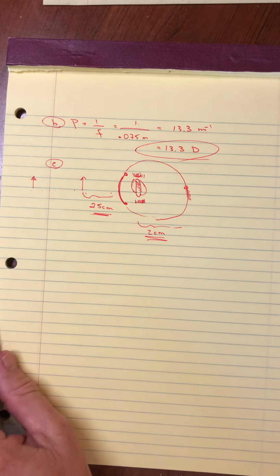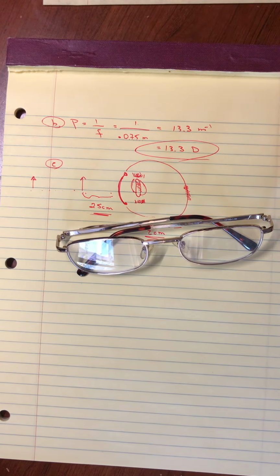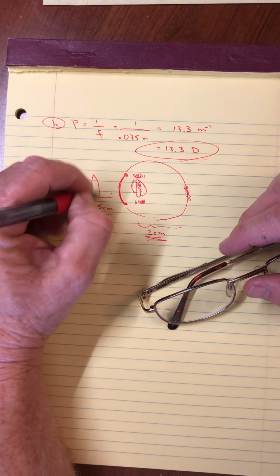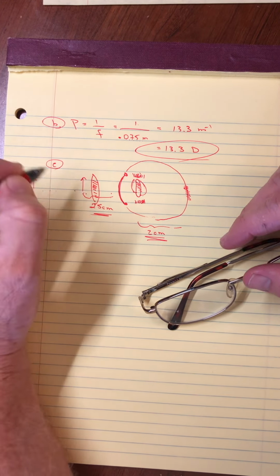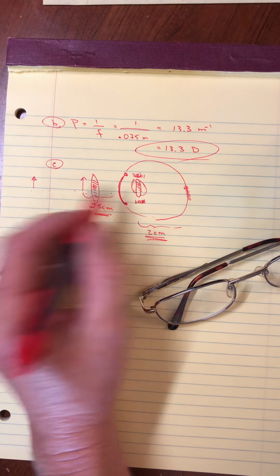But sadly, as we age, the lens gets stiffer and the muscles get weaker, and you can't really focus on that. Fortunately, I'm not quite there yet. I do have some reading glasses somewhere. Aha, here's a pair. And they help because they have a convex shape, and that helps bring the light in. It kind of makes up for this.